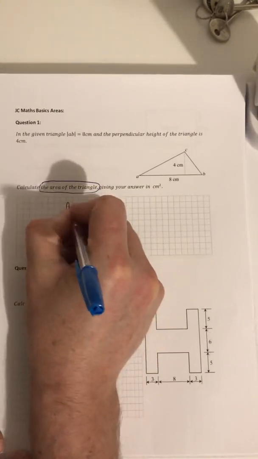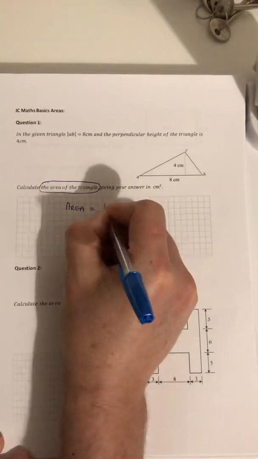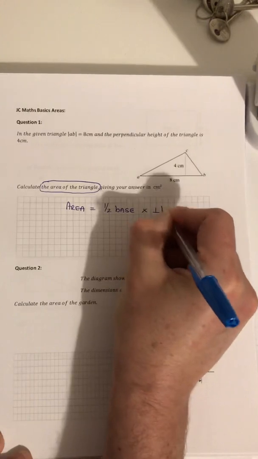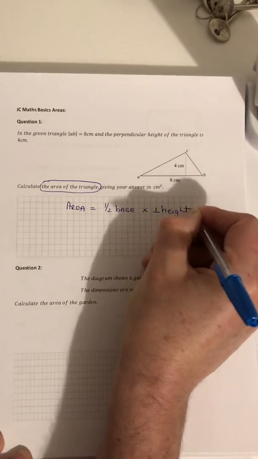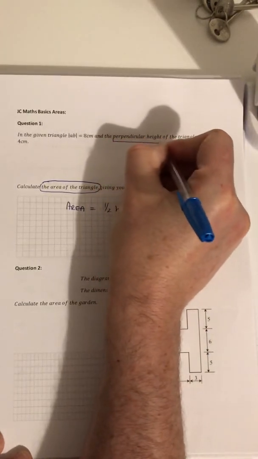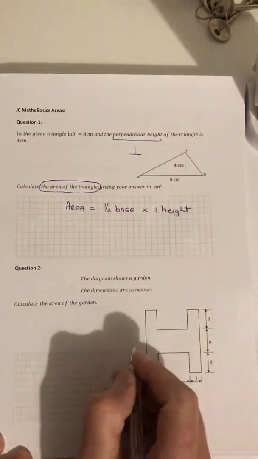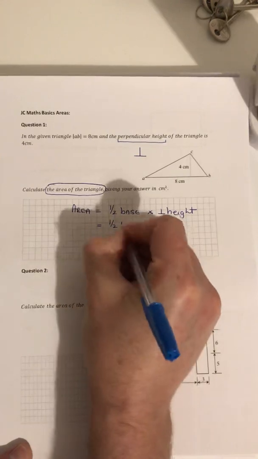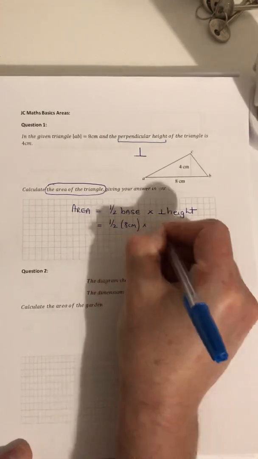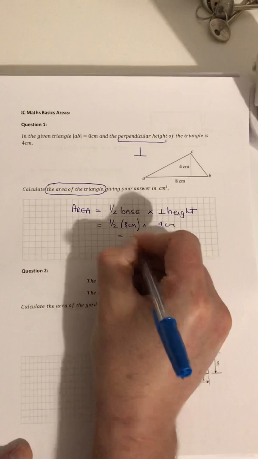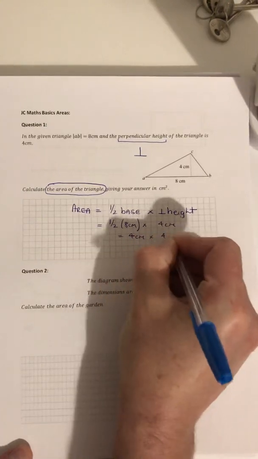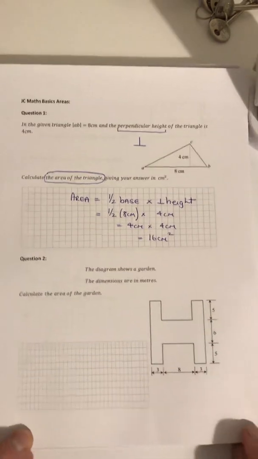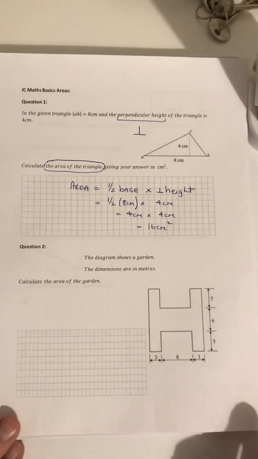The area is equal to half the base multiplied by the perpendicular height. That's the symbol for perpendicular, which in this case is a half of 8 centimeters, multiplied by 4 centimeters, which is 4 centimeters by 4 centimeters, giving 16 centimeters squared. So that's the first question for you.